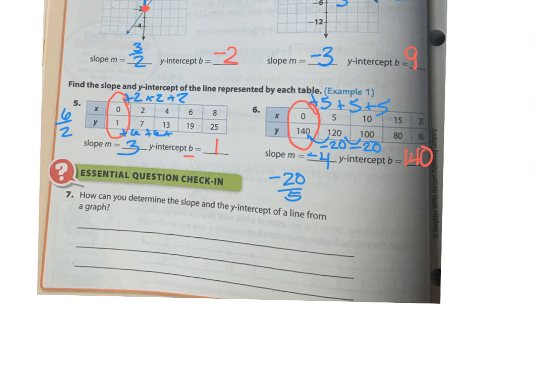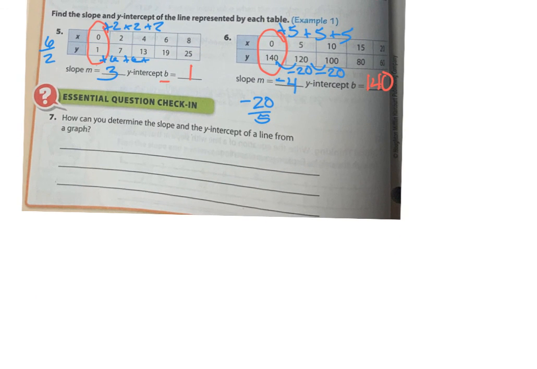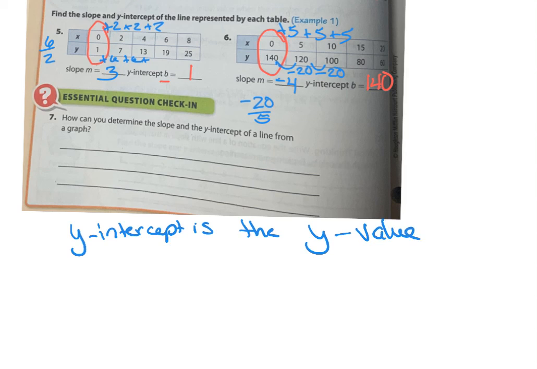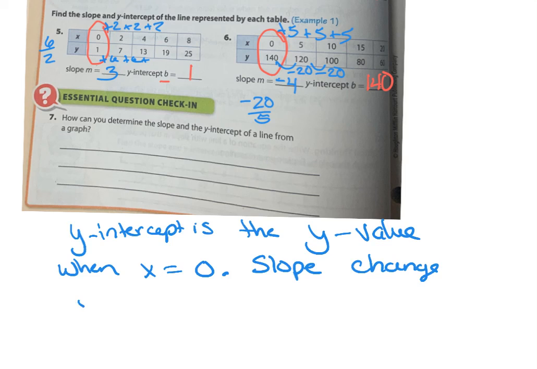Dylan? So like your question on number 6. Yes. So the intercept is pretty easy. You can see it, right? So the y-intercept is the y value when x equals 0. You can see that on the graph, okay? The slope is going to be your change in y over change in x.